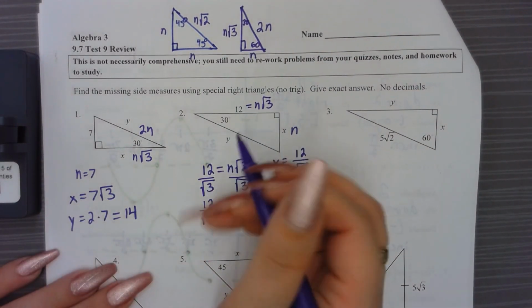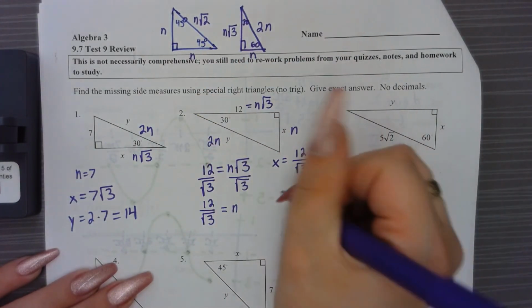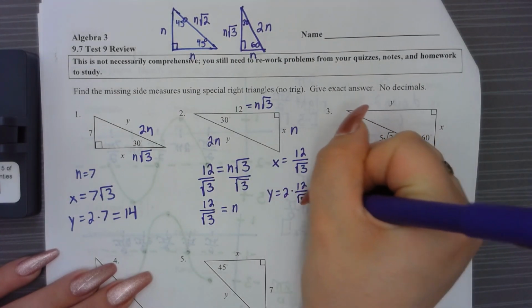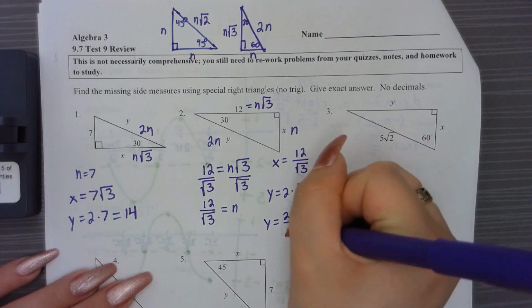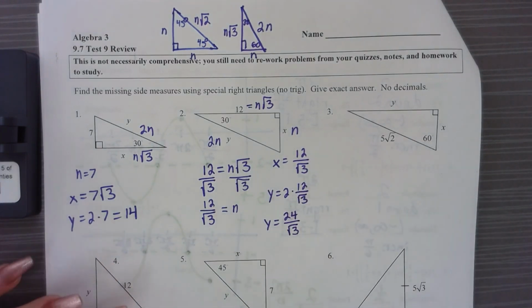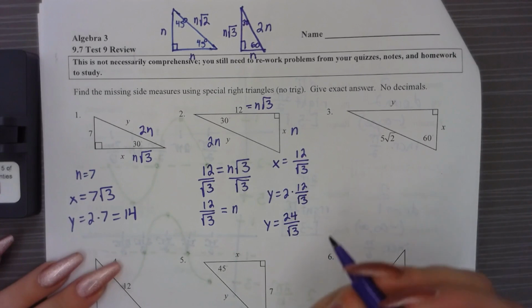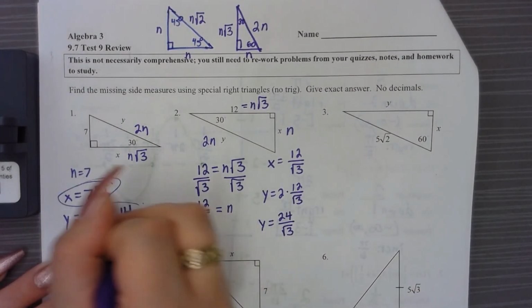And then again, for that hypotenuse, we're going to do 2 times n. Well, we just figured out what n was. So y is going to equal 2 times 12 over the square root of 3. So y is going to equal 24 over the square root of 3. Again, if you did rationalize that, you should get 8 square root 3. You do not have to rationalize it, which is why I'm leaving it like this. So again, these are our answers.